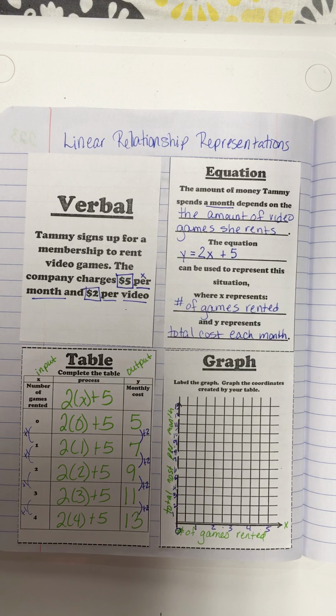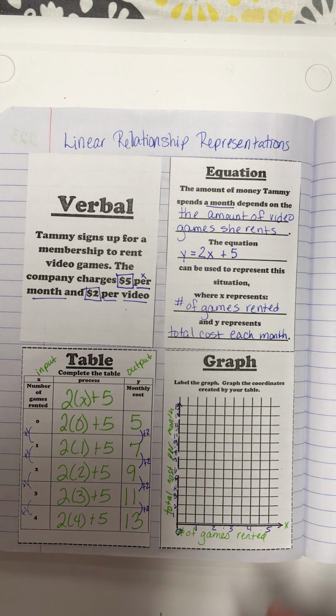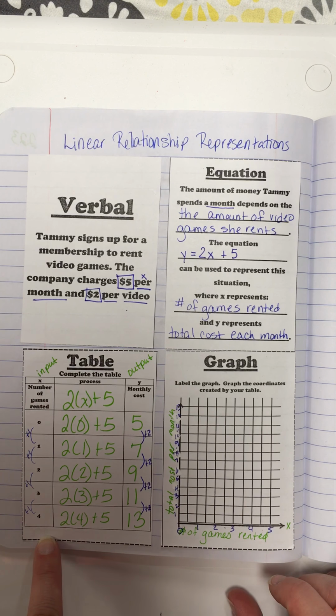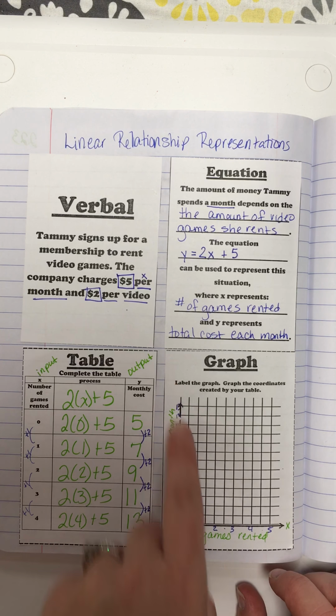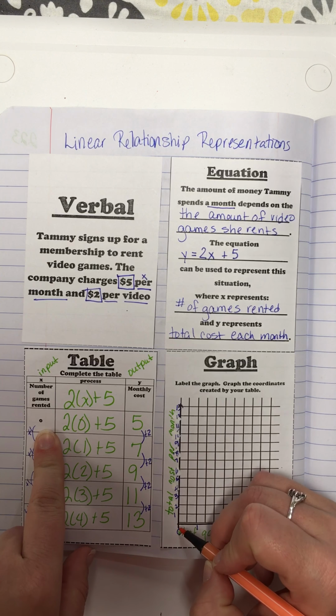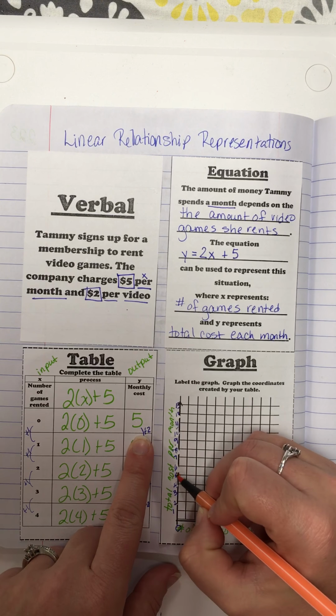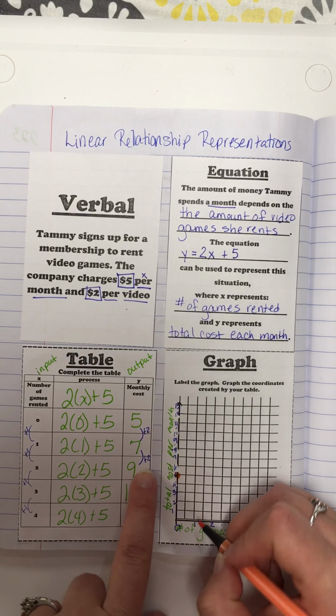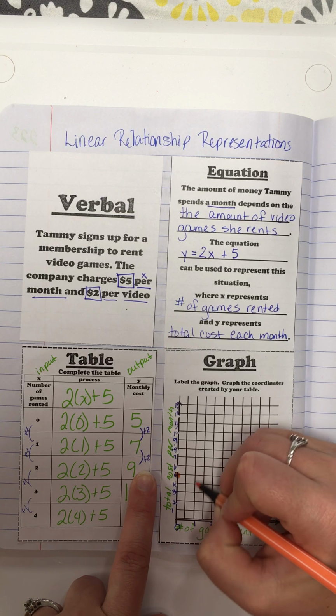There we go. All right, so even if you forget that x goes first and then y, number of games rented, we have 0, 1, 2, 3, and 4. Total cost per month, we have 5, 7, 9, 11, and 13. So 0 games rented is still $5. So that's your first point. 1 game rented is $7. So that is your second point.